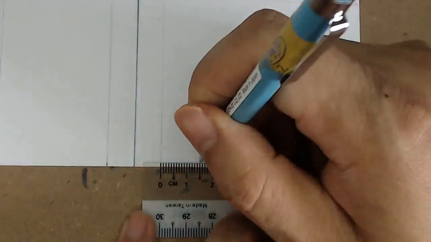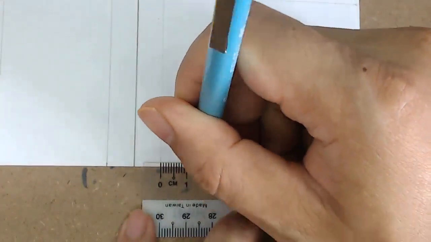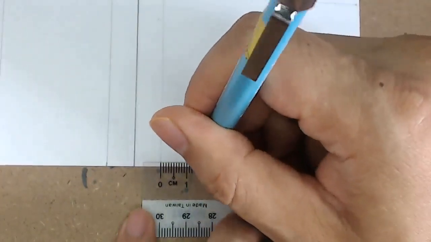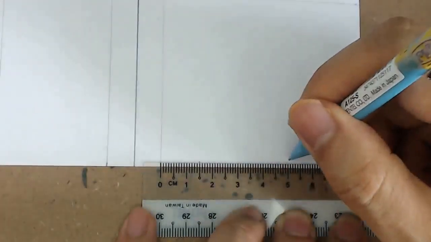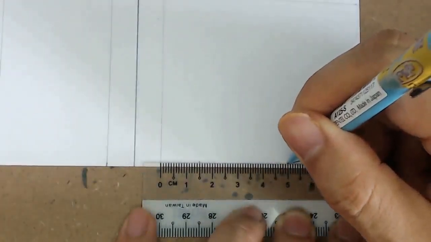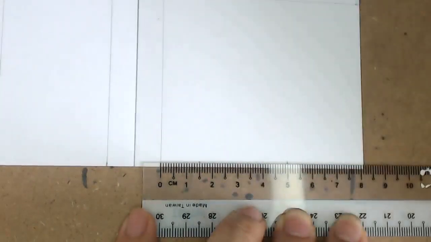Okay, 1.5, coming from a border, and 5 centimeter. The height is 5 centimeter. Okay, how smart the work is, huh? So we get 1.5 centimeter, and from this border to this point is 5 centimeter.